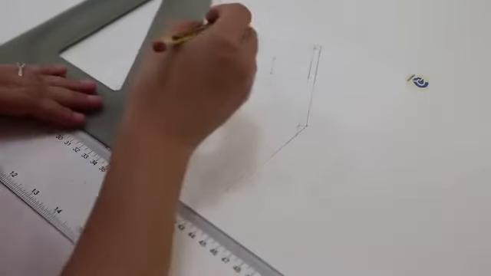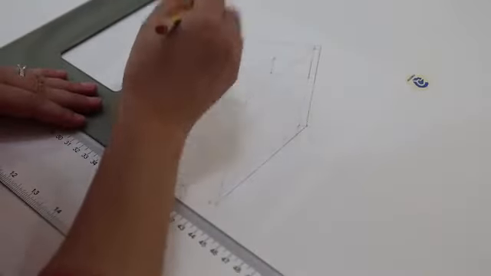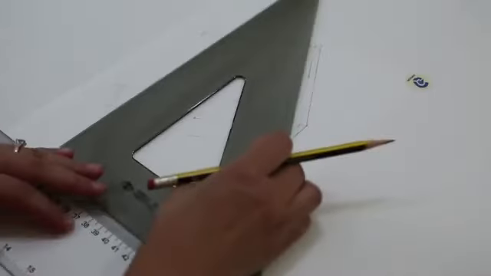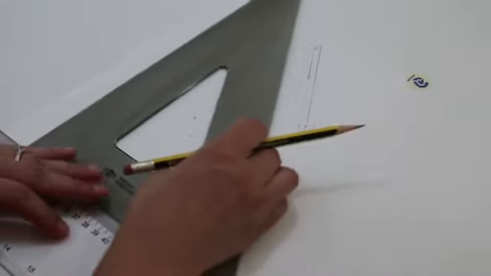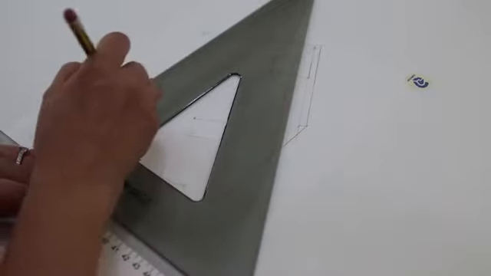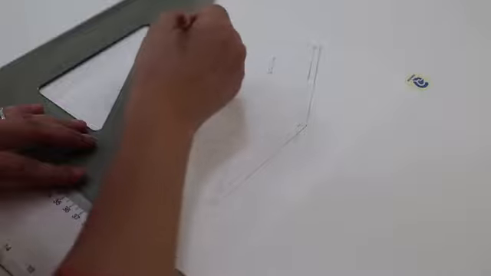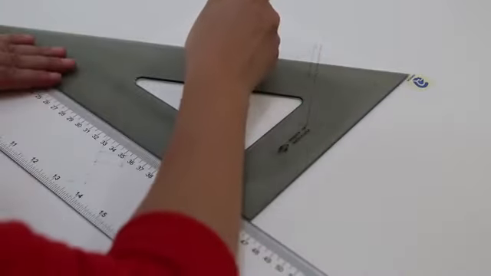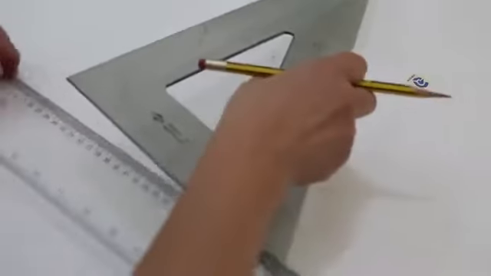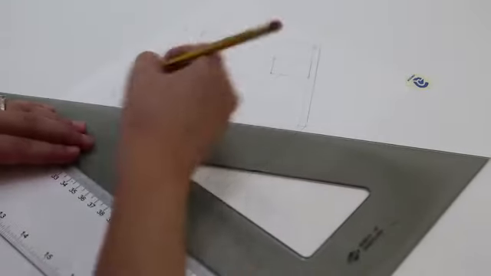Sometimes you can just see if it's roughly the same. Okay. Let's draw in this one too. If any of the line is wrong, later we can erase it because it's in pencil.